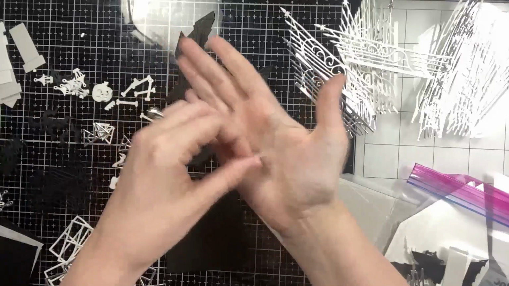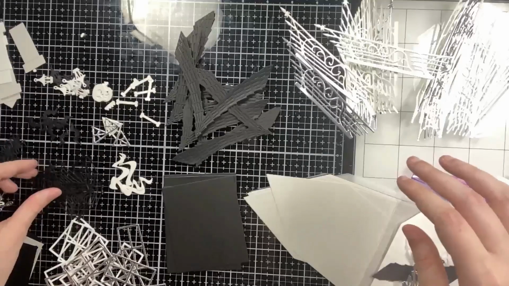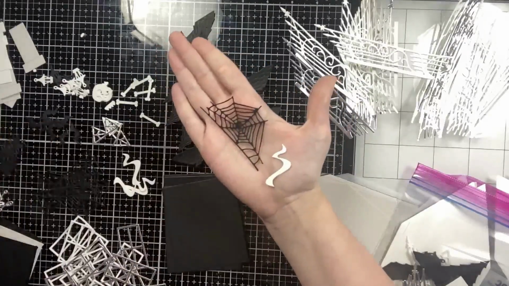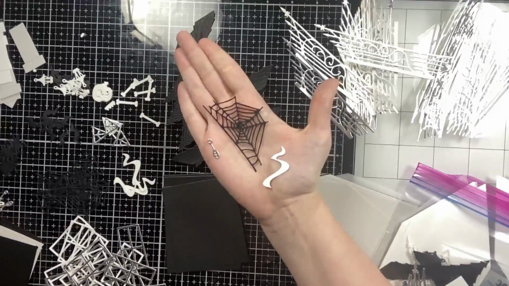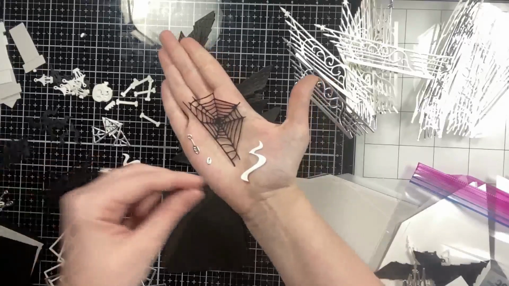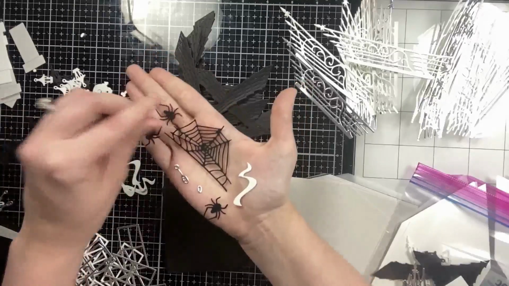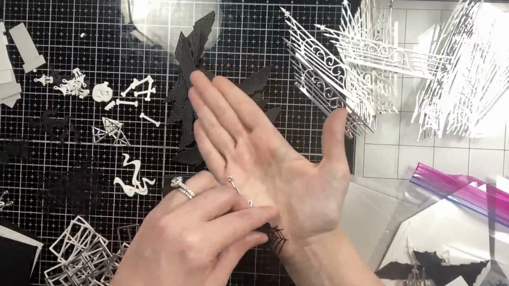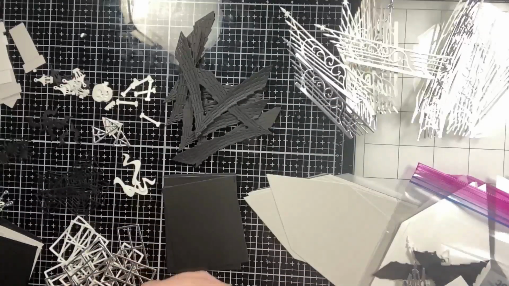I have 3 roofs. I had 2 gray roofs and 1 white roof. 2 of those triangular windows, 1 white, 1 silver. Then I have 1 spider web, 1 smoke, 1 doorknob, and then I think I add 3 spiders. I like to add the spiders to the back of my card where my text is, just to decorate it a little bit more.